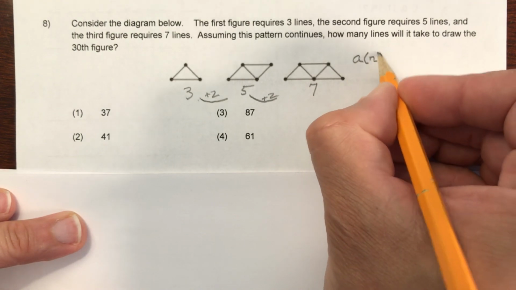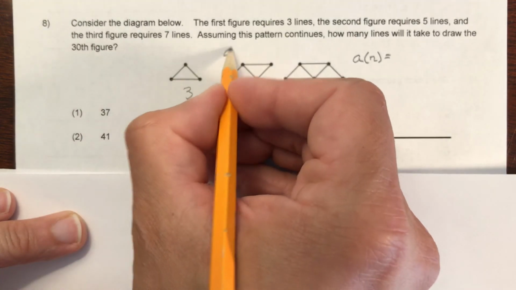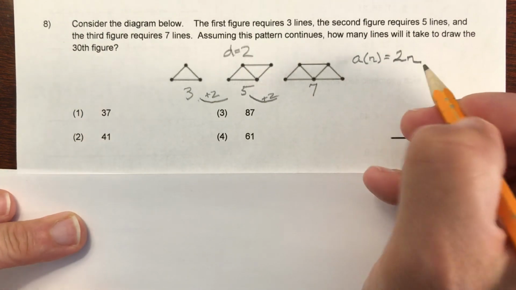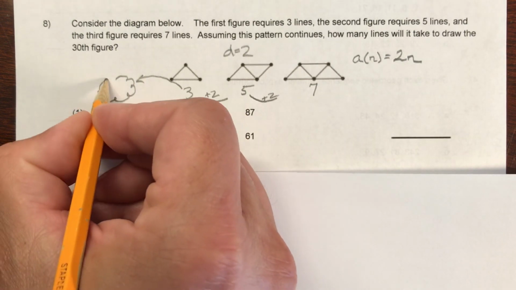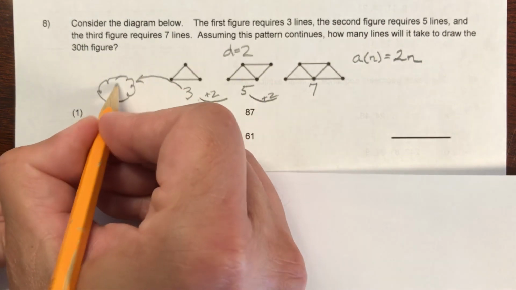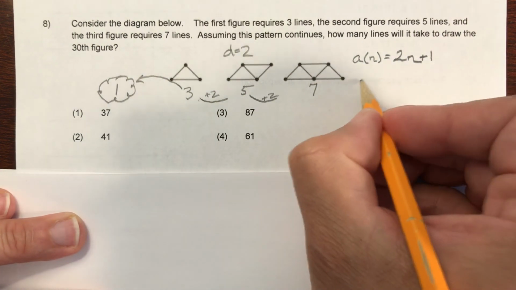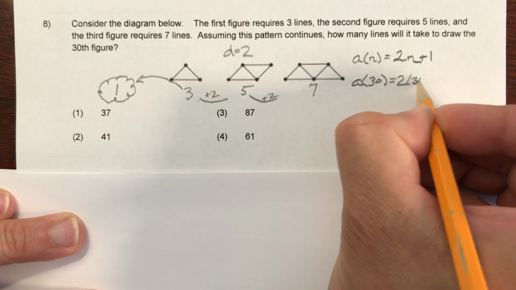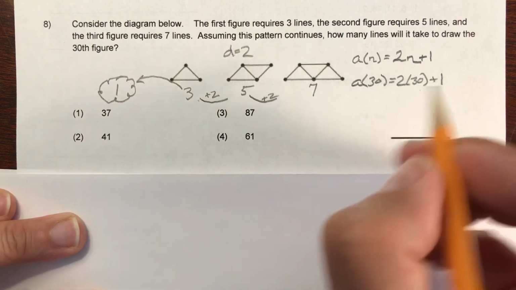A of n, and that means I know the common difference is 2. D is 2, so I'm going to say 2n. And what about a term before 3 that would exist, the 0 term? All right, if you're adding 2 to go this way, subtract 2 to go to the 0 term. That's 1. So the formula is 2n plus 1, and I could use that to figure out the 30th term. So 2 times 30 plus 1. And that's just 61, which is choice 4.